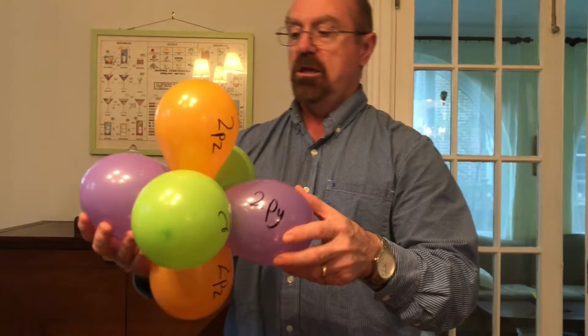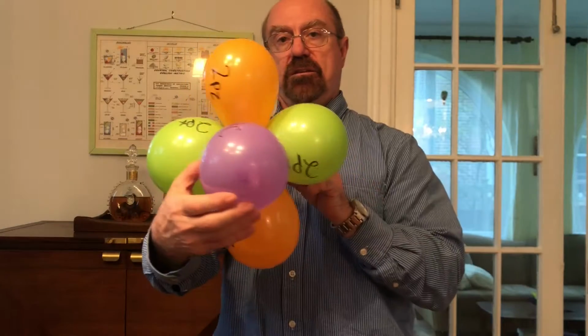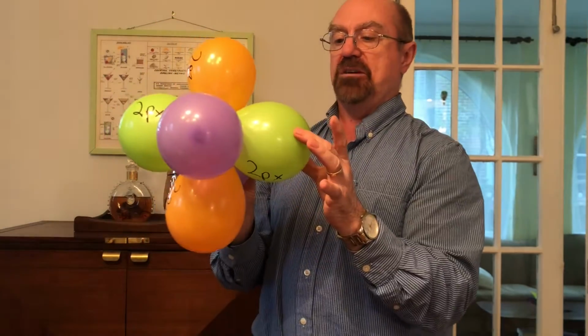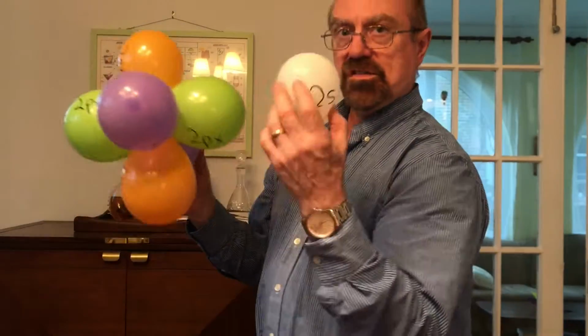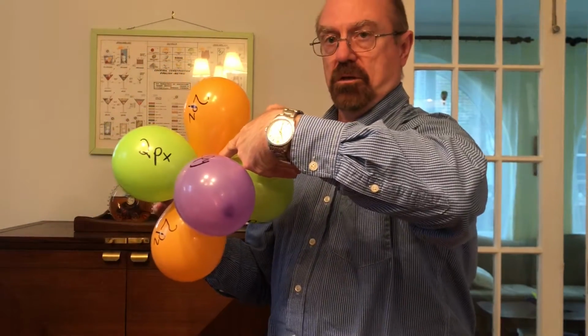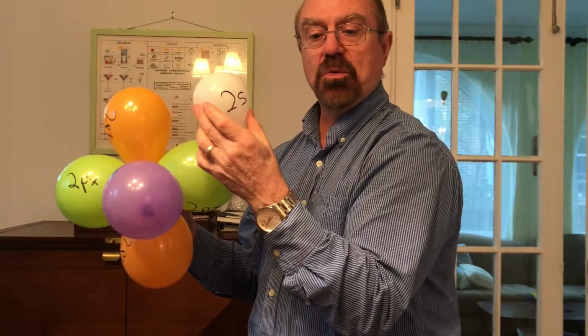So you've got your 2py, the purple one. You've got 2pz, the orange one. And you've got 2px, the green one. Now inside that, centered, the nucleus would be where the balloons all intersect. You would have jammed in there a 1s and a 2s orbital.